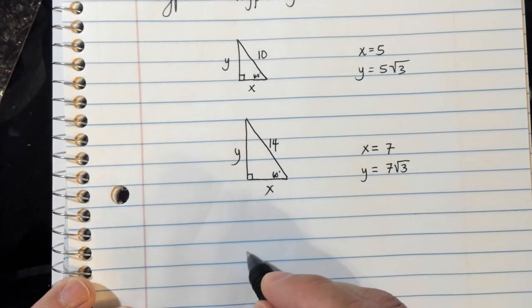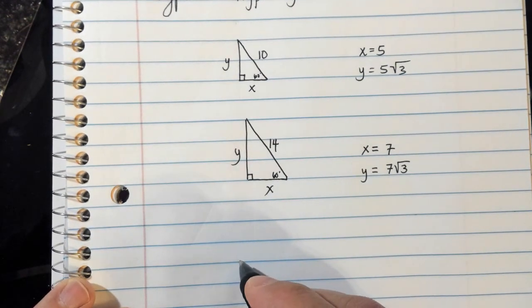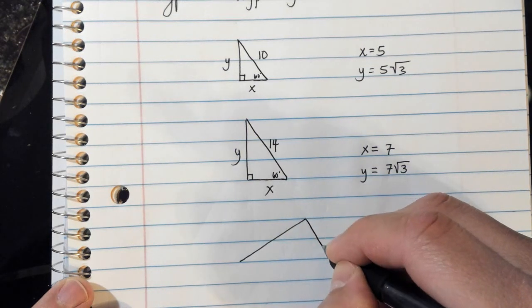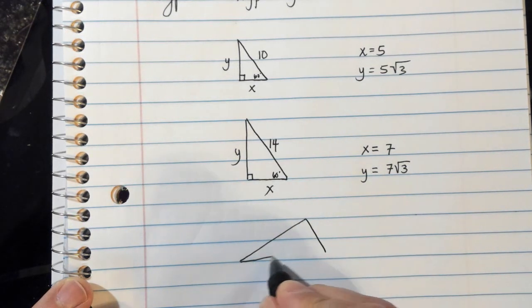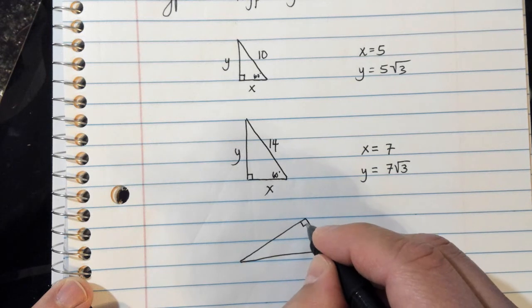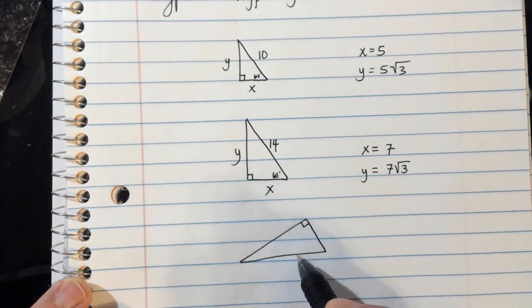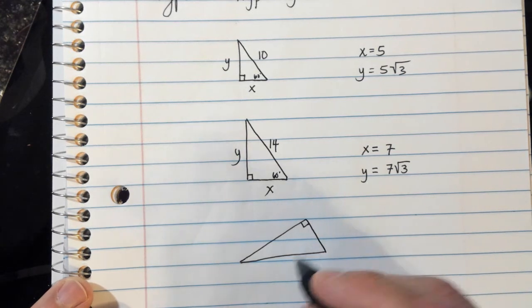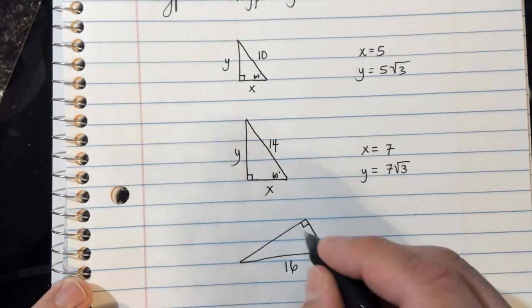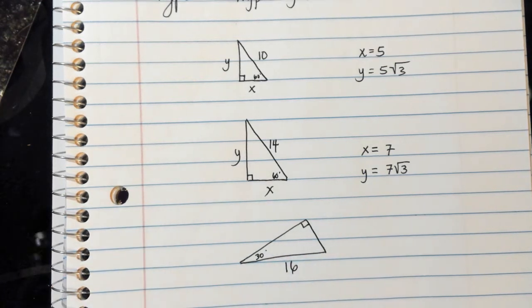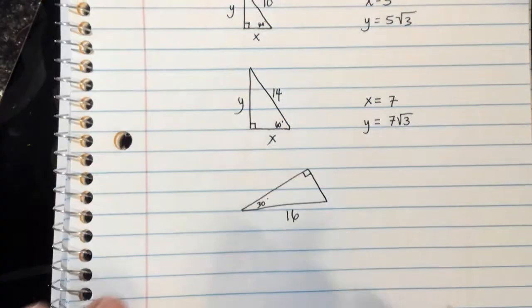Some of the problems, the triangle will be distorted, so be careful. So it might look like this. But it's easy to locate the hypotenuse. It's always across from the right angle. And this is 30. That one's 60. This is big.